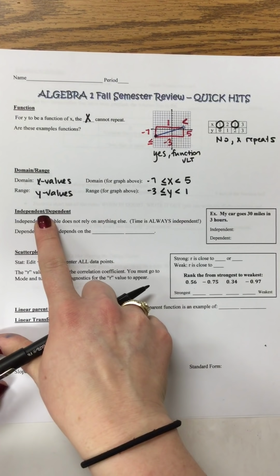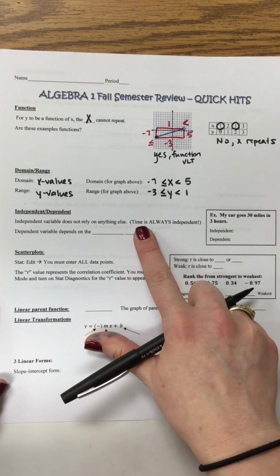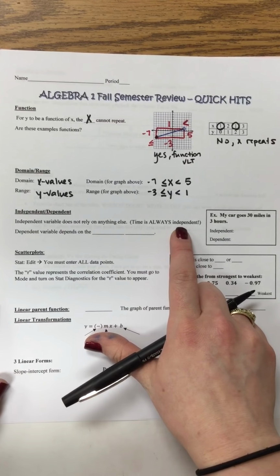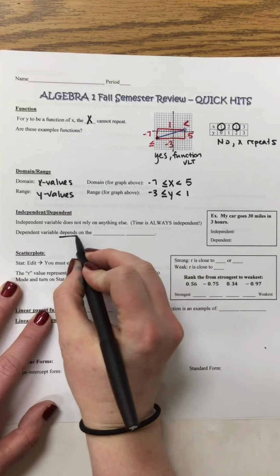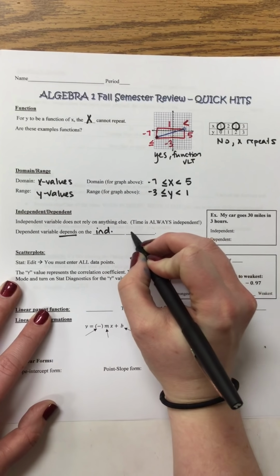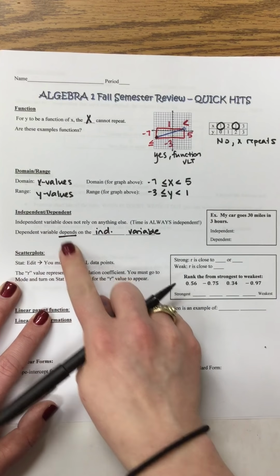Then we went into independent and dependent. Independent variables does not rely on anything else. So the big example we always did was time. Time is always independent. It's always moving forward. Dependent variable literally depends on the independent variable. Okay, so y depends on x.